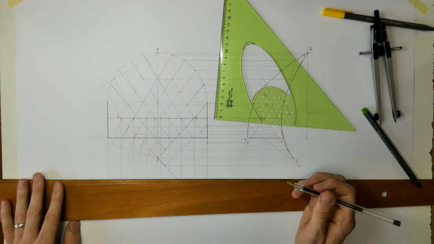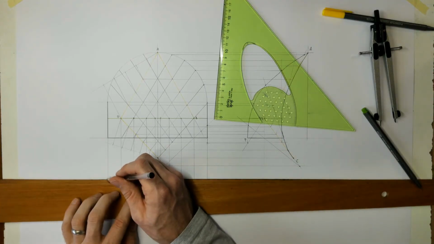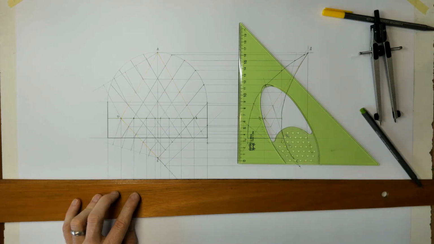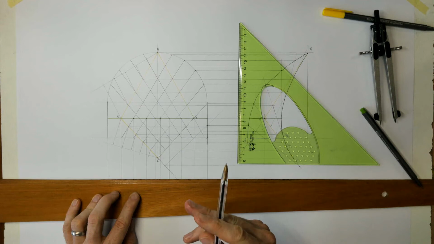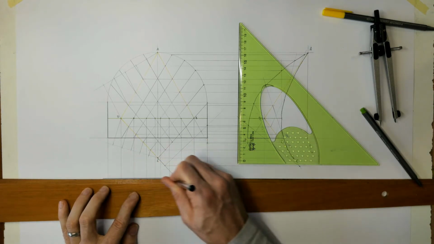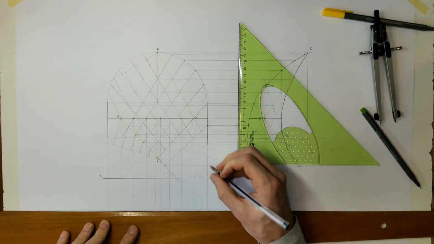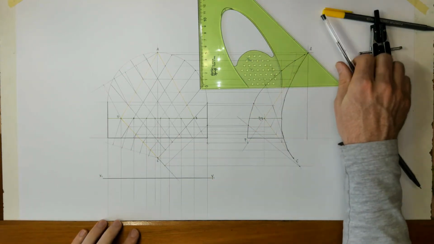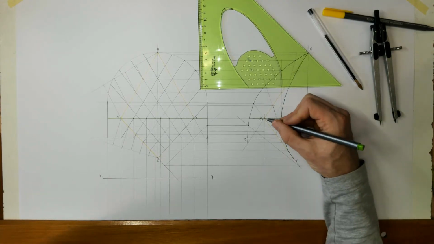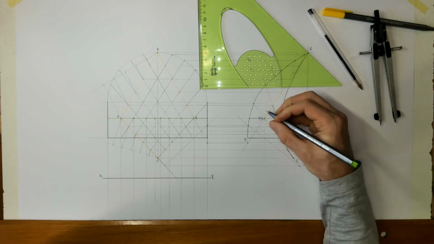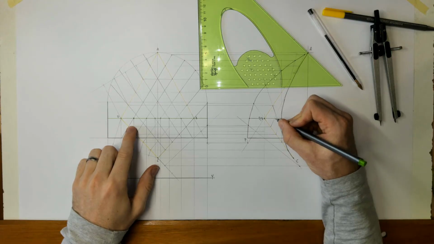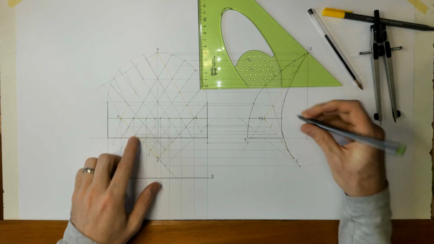Okay, my x1, y1, or will I project that way? No, I'll do an x1, y1. So x1, y1, x1, y1. Okay, so here are my points. BD. That is that element. So we'll be marking off those elements as we go along.